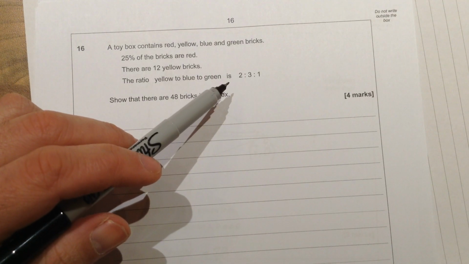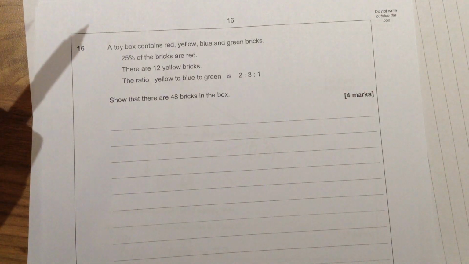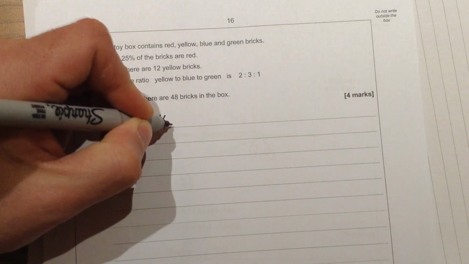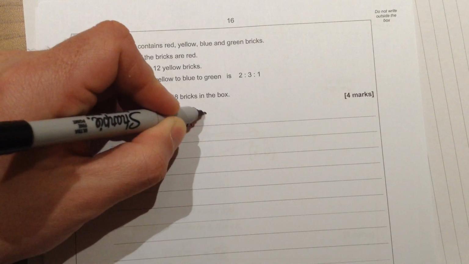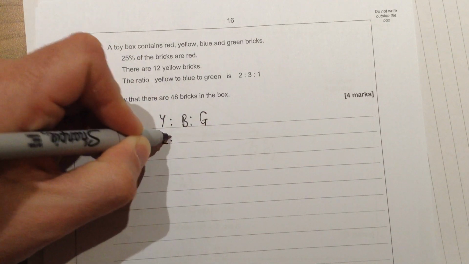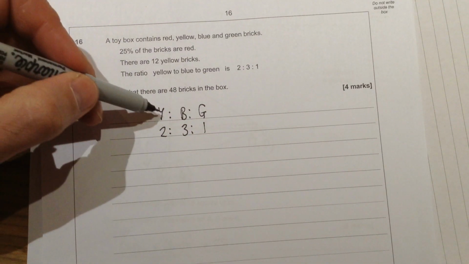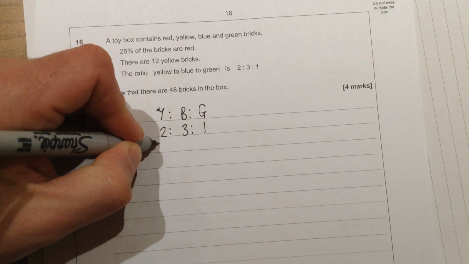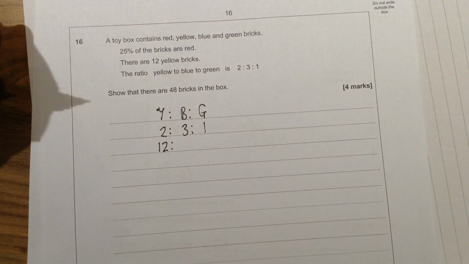The ratio of yellow to blue to green is 2 to 3 to 1. So doing this, I'm going to set up yellow to blue to green, 2 to 3 to 1. Now because I know that yellow must be 12, I'm just going to place 12 underneath the yellow section.